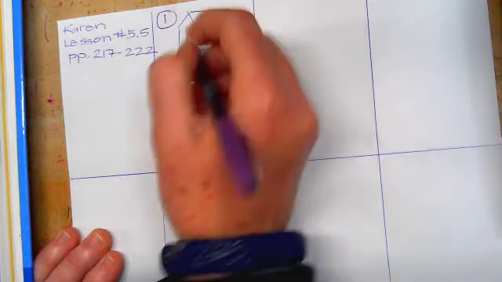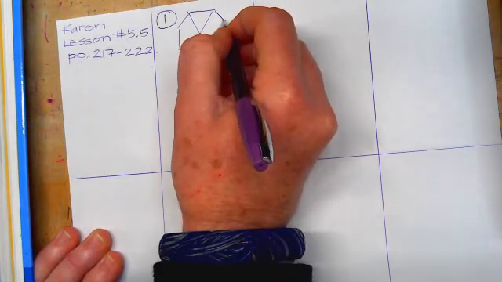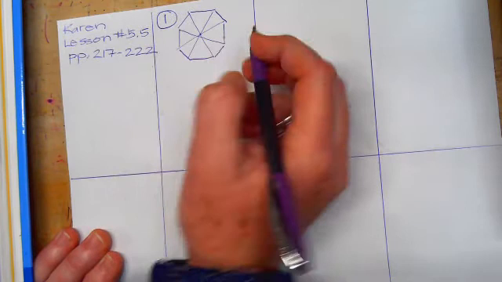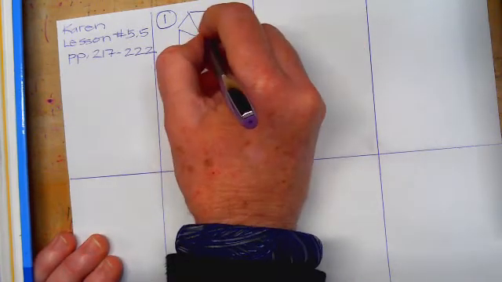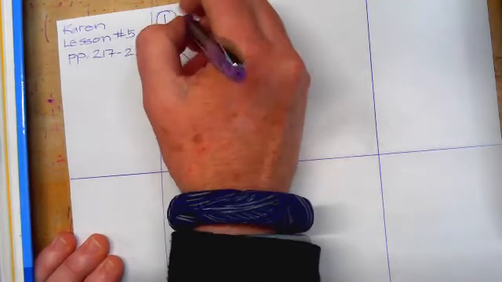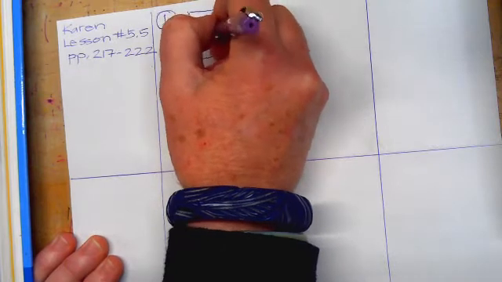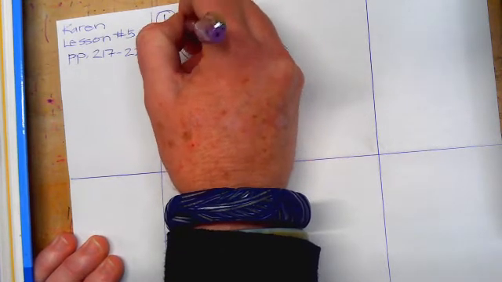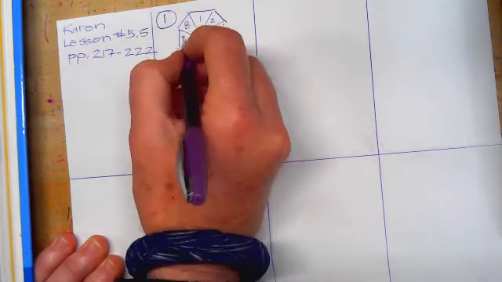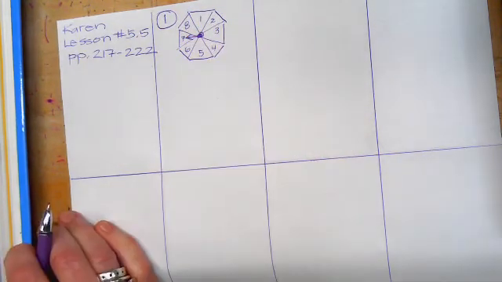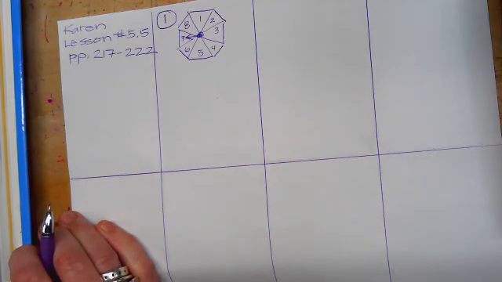So we're going here to here, here to here, here to here, and here to here. Oops, I missed the middle. Let's make the middle fatter and then it will look like we went through the middle. So she has 1, 2, 3, 4, 5, 6, 7, 8. And there's a little spinner arrow that's pointed to 7.